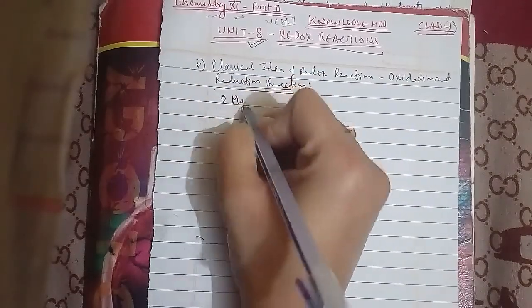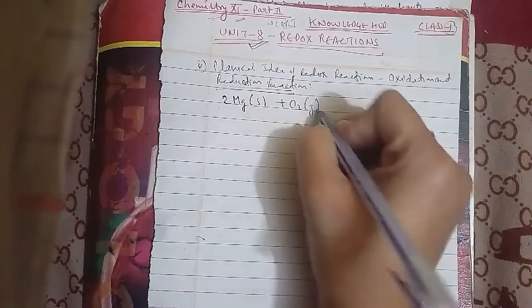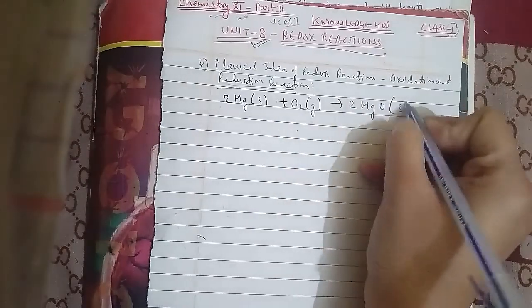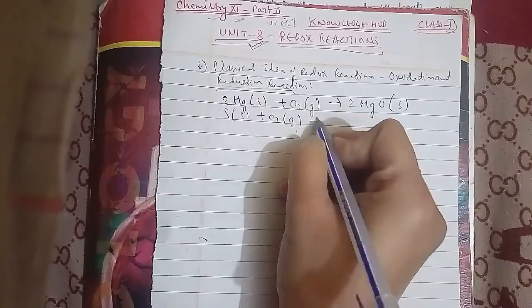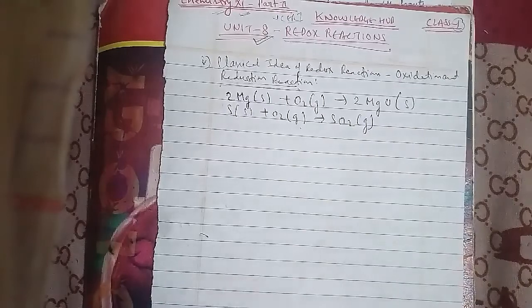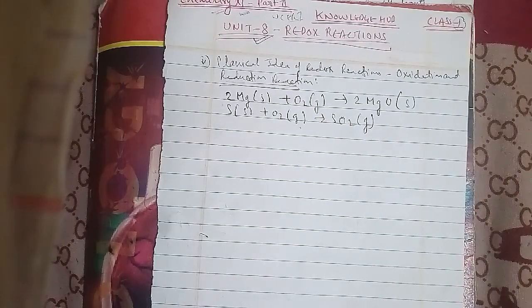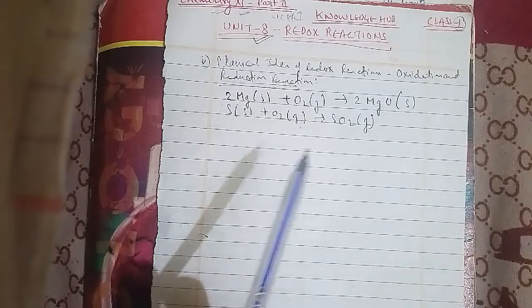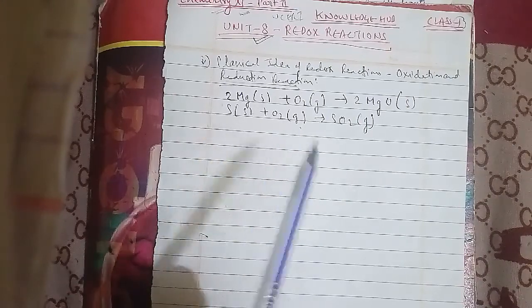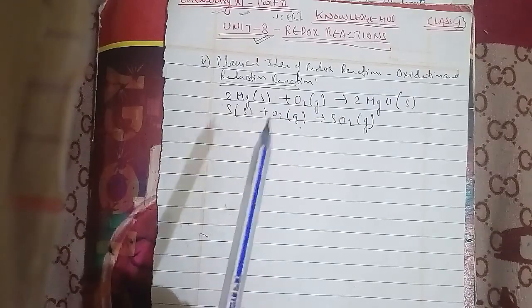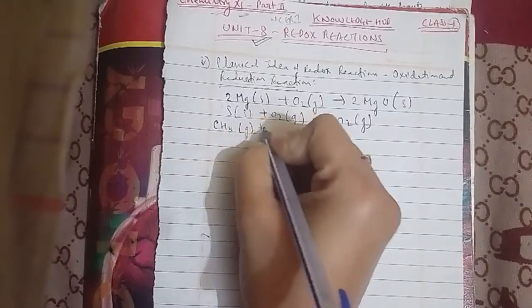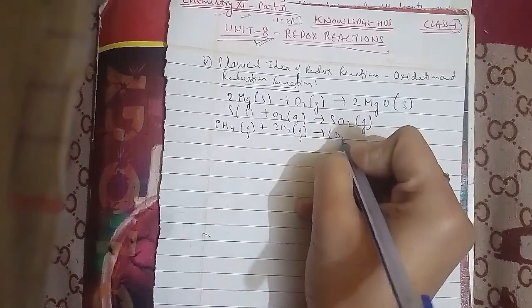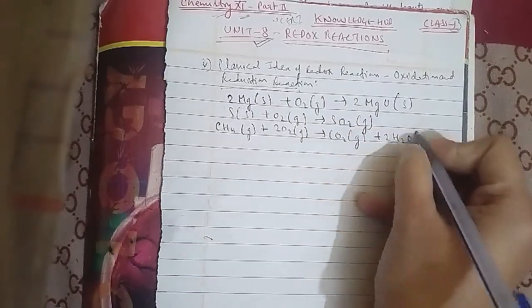So for the same, we have 2Mg in solid form plus O2 in gas form gives 2MgO in solid form. Next, we have S plus O2 giving SO2. In these reactions, the elements magnesium and sulfur are oxidized on account of the addition of oxygen to them. Similarly, methane is oxidized owing to the addition of oxygen to it: CH4 gas plus 2O2 gas gives CO2 gas plus 2H2O in liquid form.